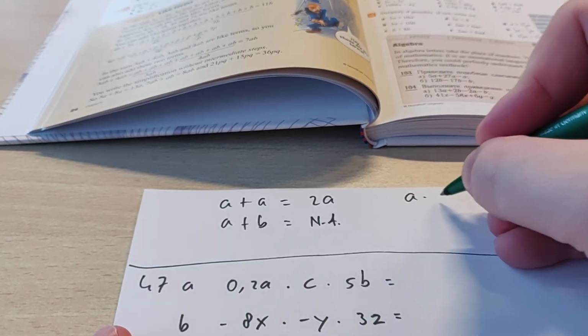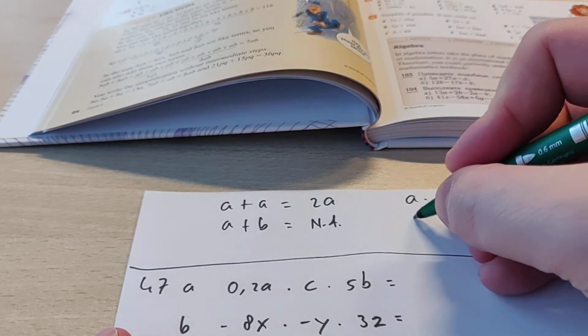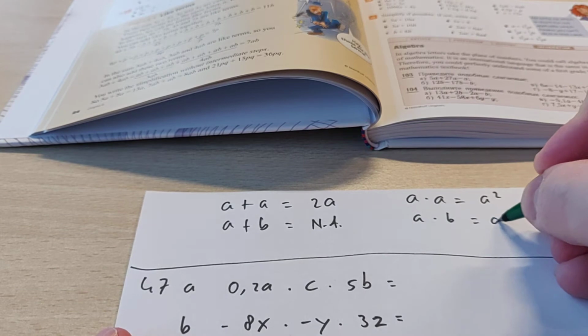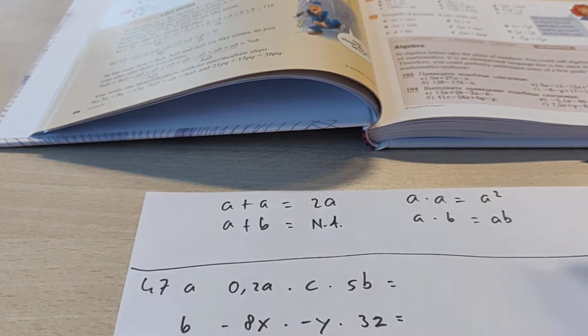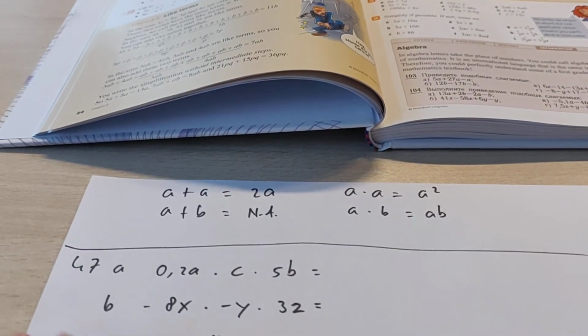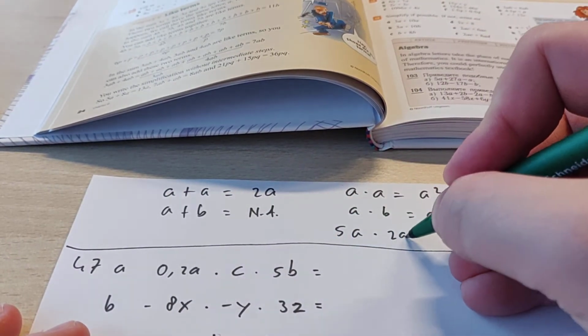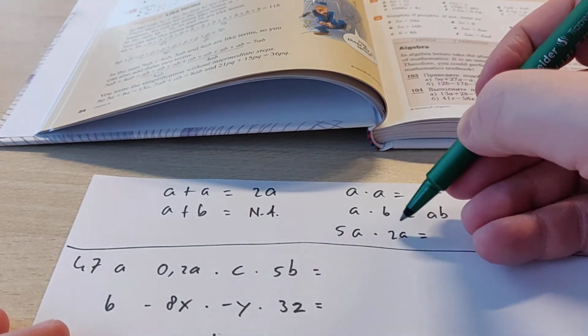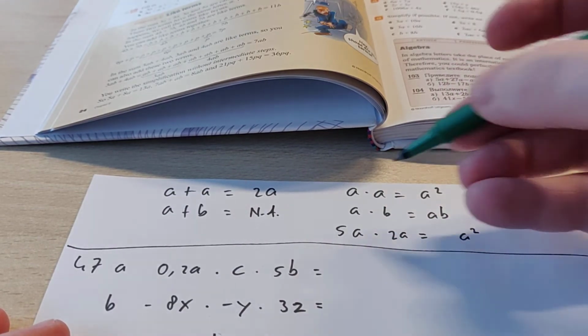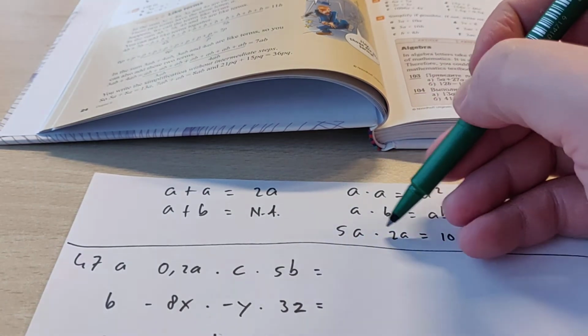With times, if you have the same letter, a times a, you get a squared. And if you have a different letter, a times b, you get ab. So the only thing you do is you erase the times symbol and that's it. If you also have a number here, like 5a times 2a, then if you multiply the letters with each other, you get a squared. And if you multiply the numbers with each other, you get 10. So you just have to calculate them separately.